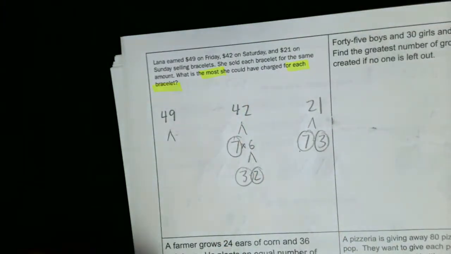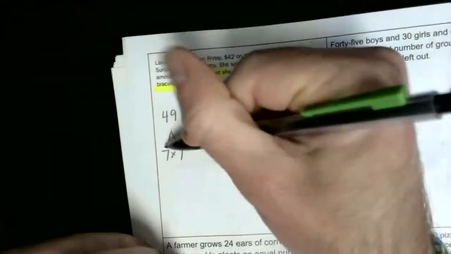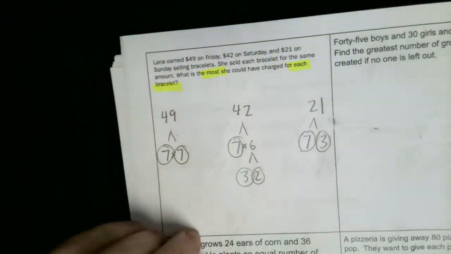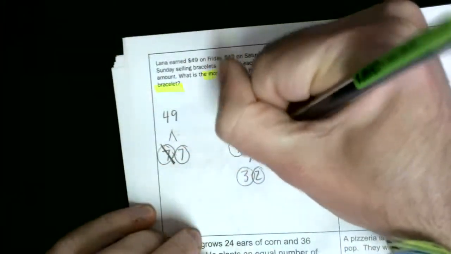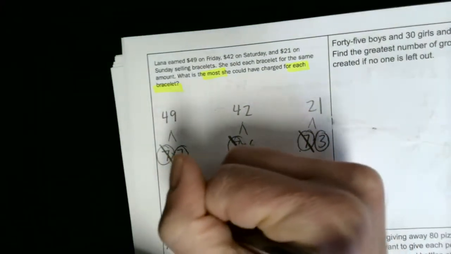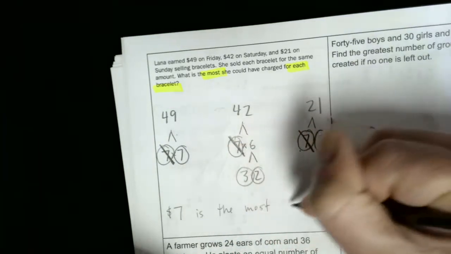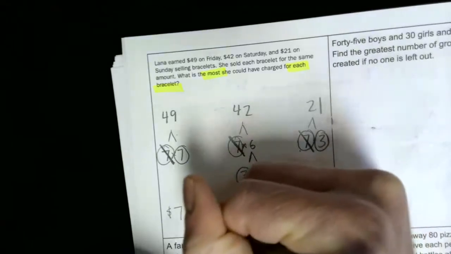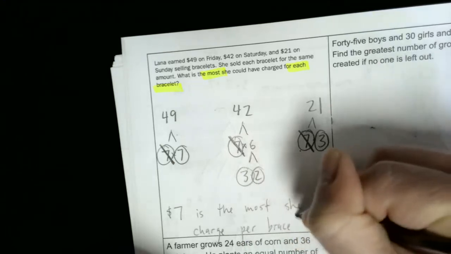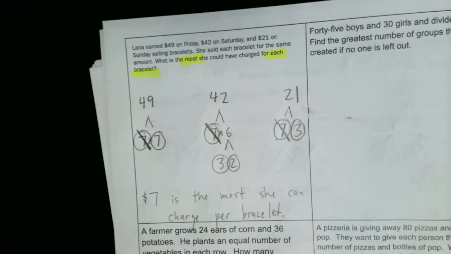Now, this is when you need to know your math facts. 49 is 7 times 7. And then once you do that, it becomes clear that the only number they all have in common is 7. So what is the most she could have charged for each bracelet? So $7 is the most she can charge per bracelet. All right, so that's a good one. That's going to use GCF to find the answer.